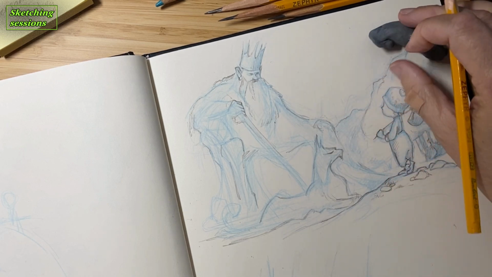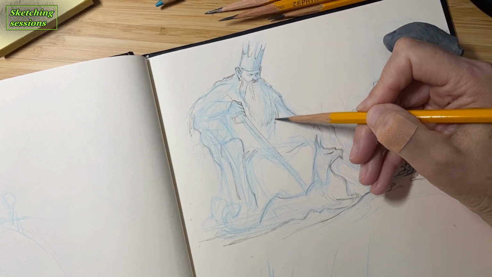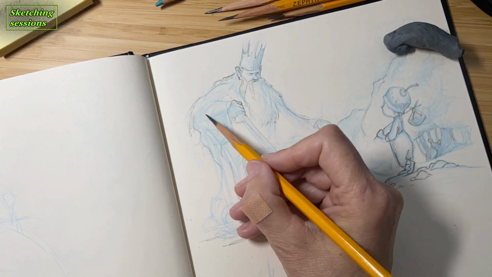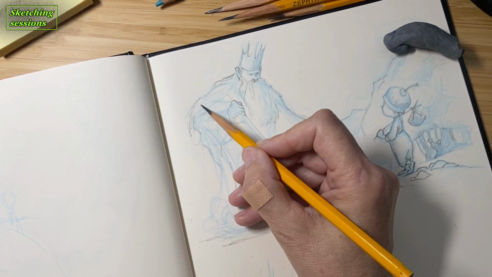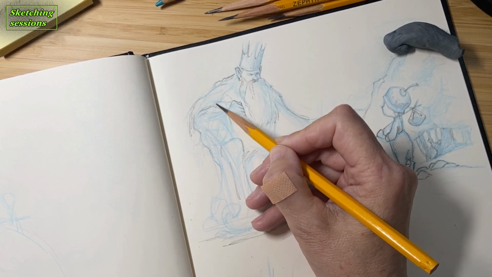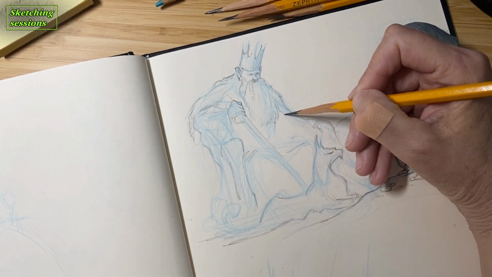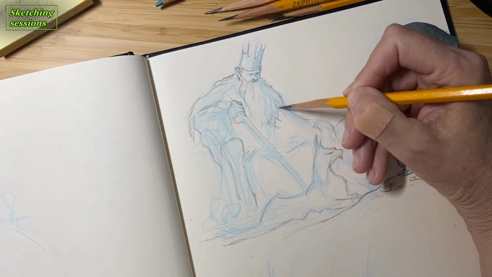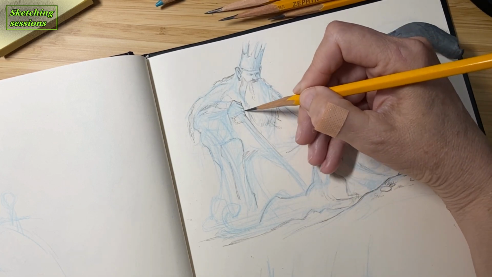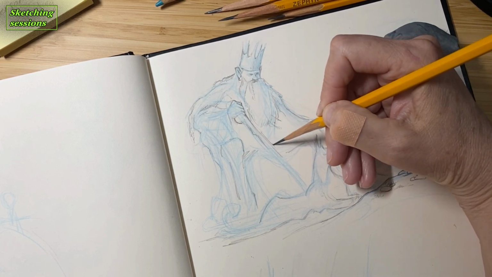Okay, so we have here this image, and he's kind of sitting and dreaming on his chair or something like that. He has long hair and a long beard, of course, and he's a very ancient creature.